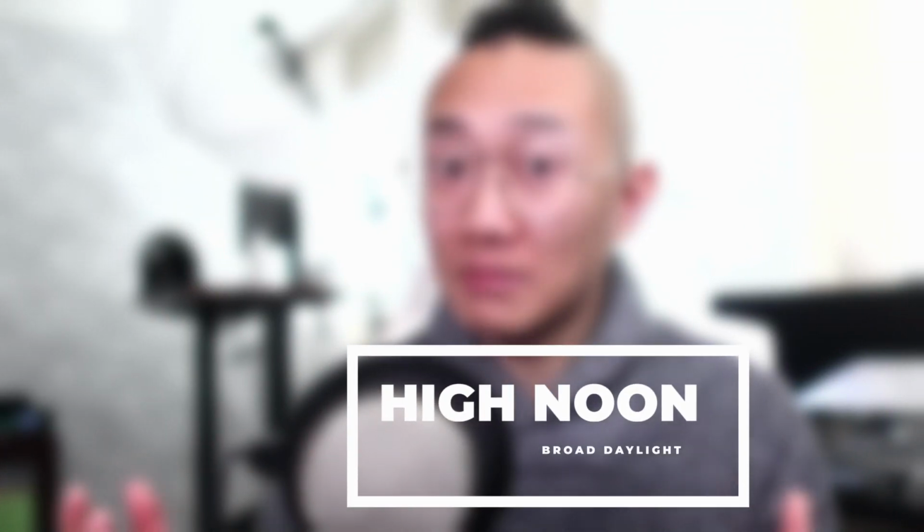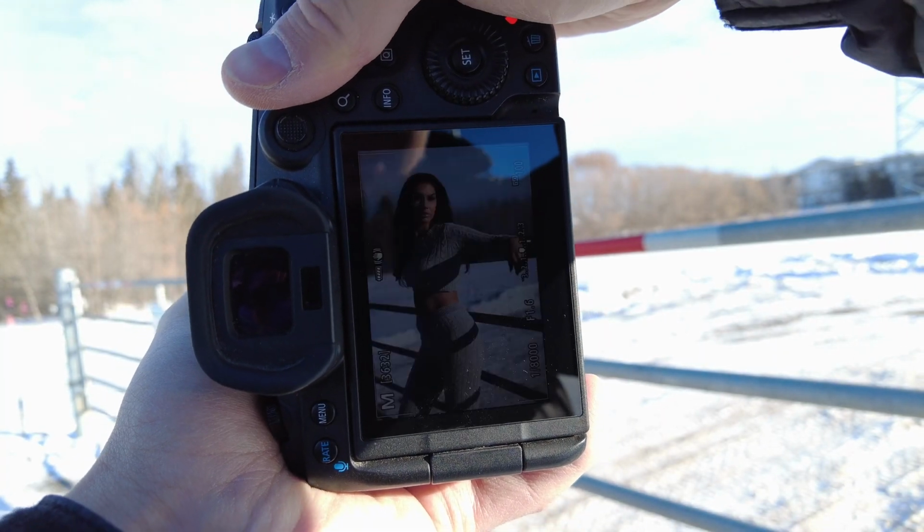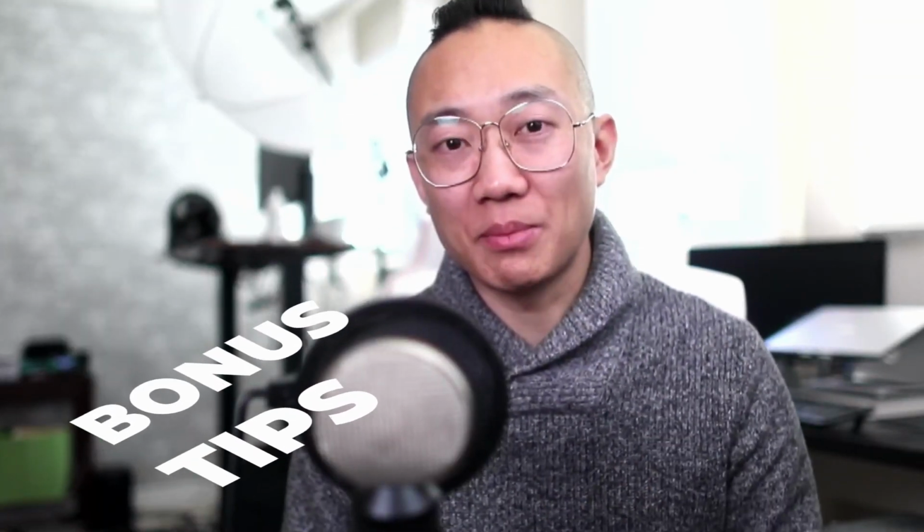The fourth and final way that I like to use available light to shoot is to shoot at high noon, broad daylight, if you can believe it. One of the reasons why I like shooting in broad daylight is actually to use that light to create hard and harsh shadows, which can actually be used for creating very edgy, artistic shapes and working with lines and creating very edgy styled images. And now let's talk about something as a bonus tip here.